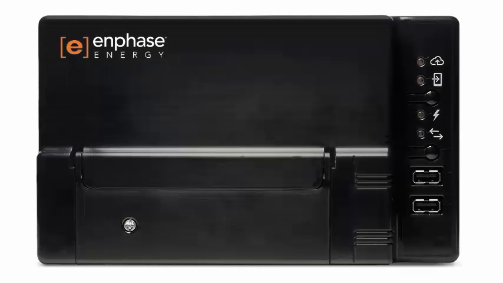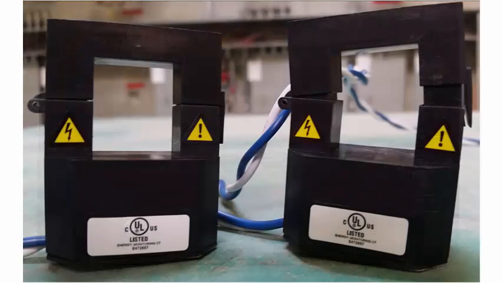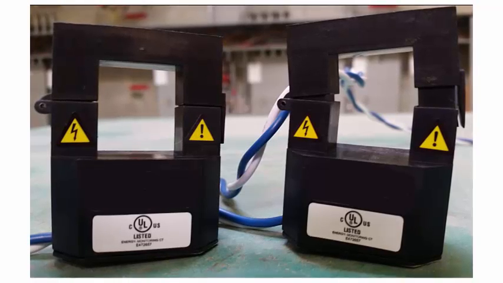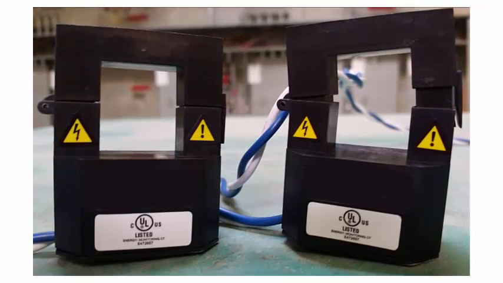The Envoy S Metered has the ability to perform revenue-grade metering as well as consumption monitoring using current transformers, or CTs. In this video, we'll walk through the installation of your Consumption CTs. Before installing the Consumption CTs, complete the following steps.